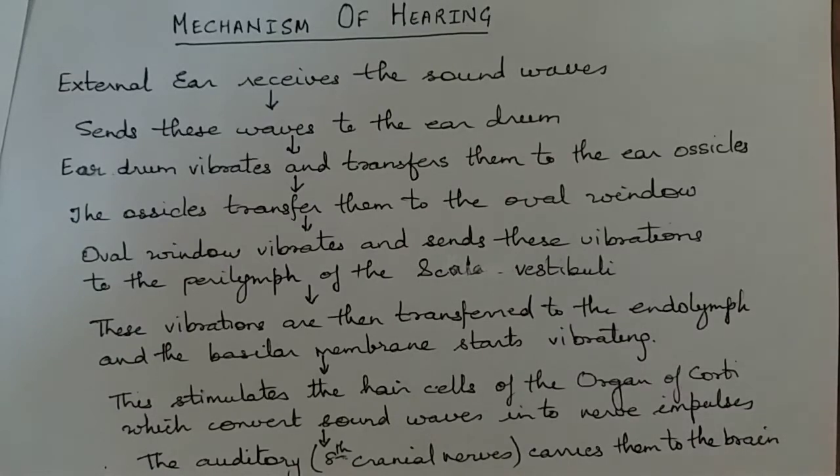Now suppose the outer surface was made of a membrane, then what would happen? These vibrations would have hit that end of the pond and then get neutralized there itself and would not disturb the next vibration that would come. The same thing happens in our ear also. Now with that in our mind, let us see the mechanism of hearing.